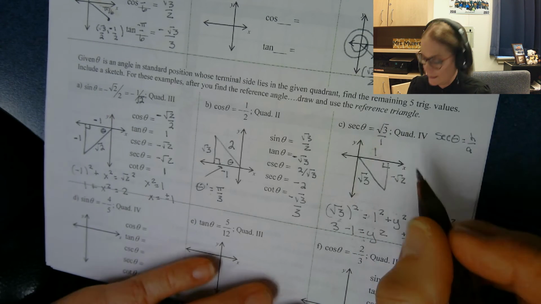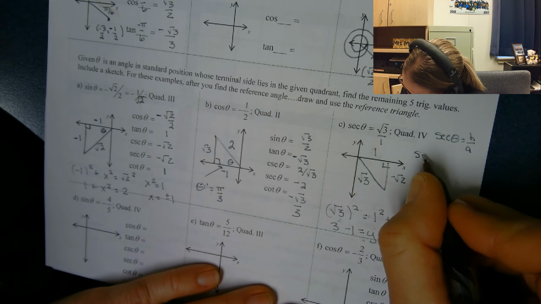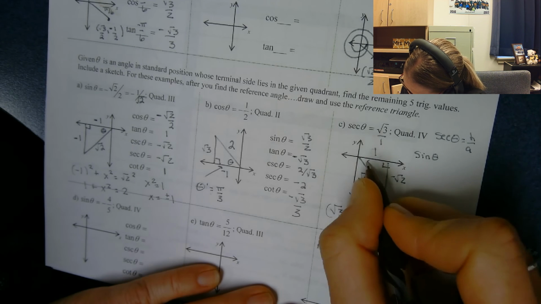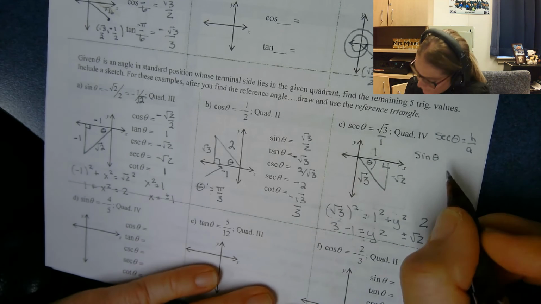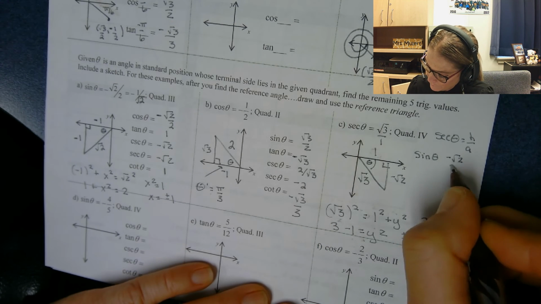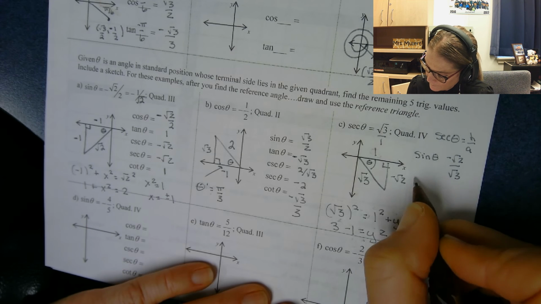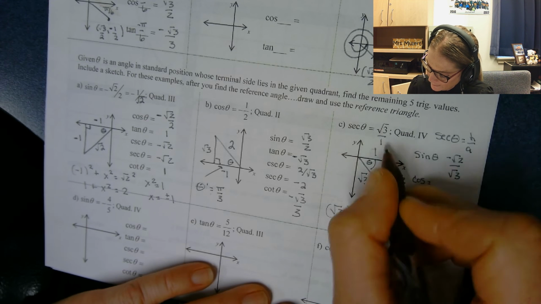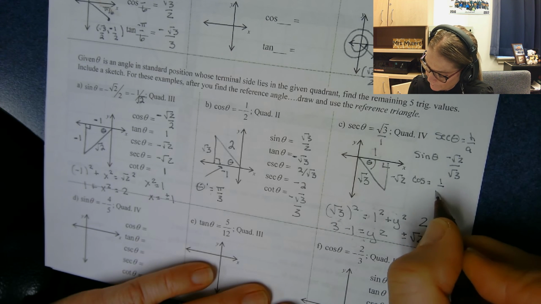So there's secant. Let's do sine here. Sine of theta is going to be negative root 2 over root 3. Cosine is going to be, let's just reciprocate that, 1 over root 3.